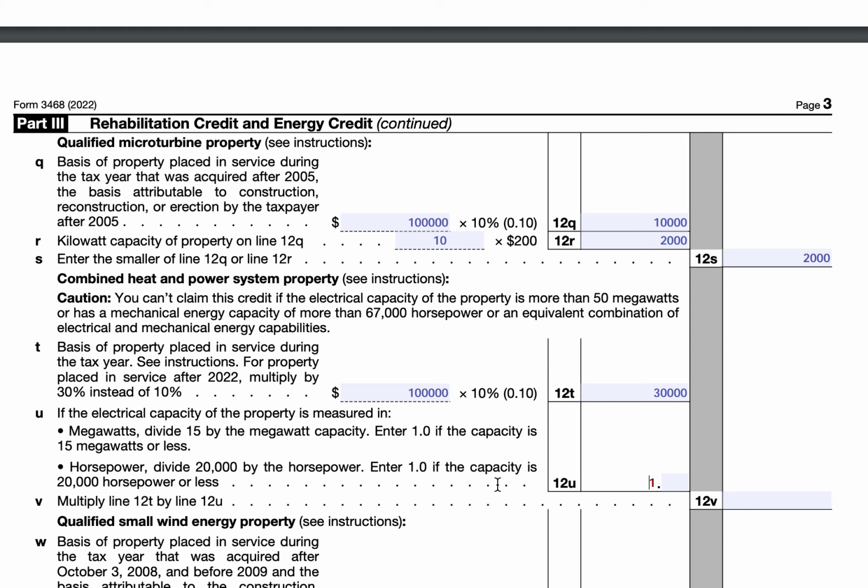So for this example, we'll just say that our capacity is 15 megawatts, which means that we have 1 on 12U, and then we're going to just carry the $30,000 credit down here.